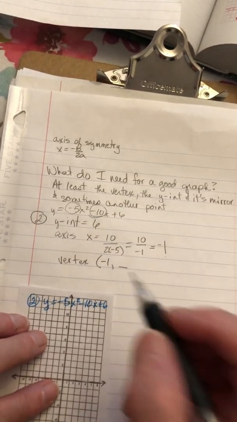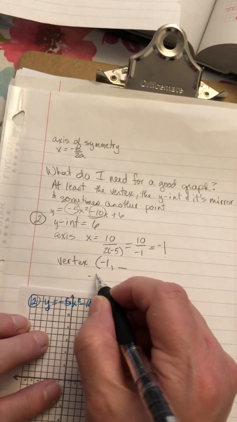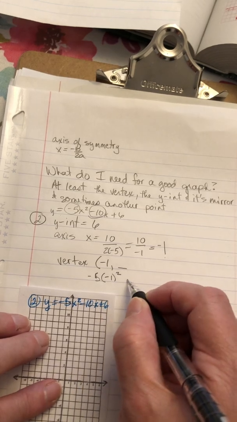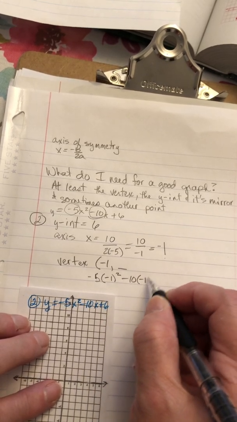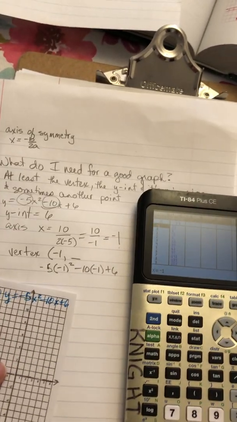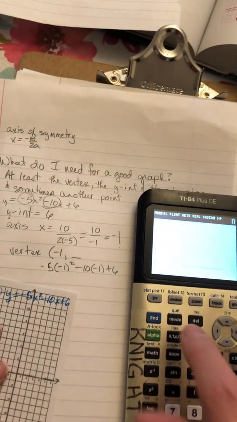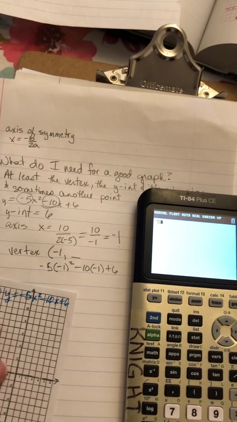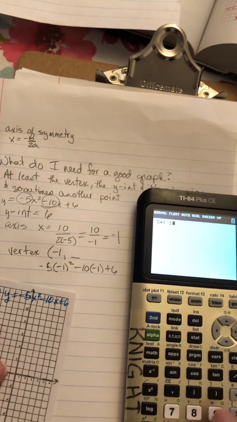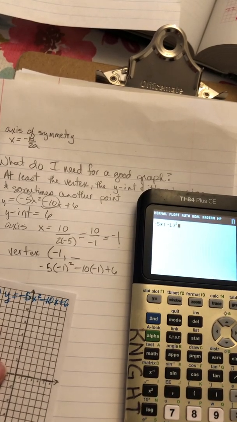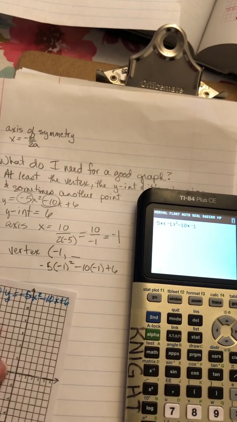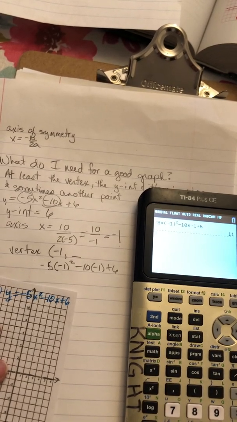Okay, and that's when I just go back to my equation and say, okay, negative 5 times negative 1 quantity squared minus 10 times negative 1 plus 6. And you plug that into your calculator and do the math. Okay, second quit, negative 5 times parentheses negative 1 quantity squared minus 10 times negative 1 plus 6, 11.